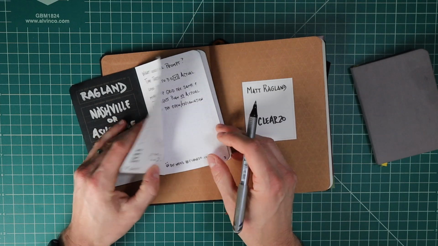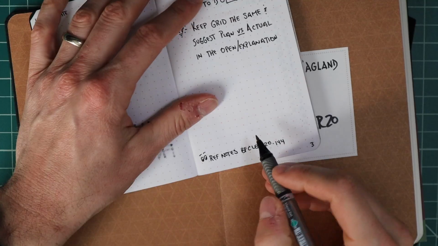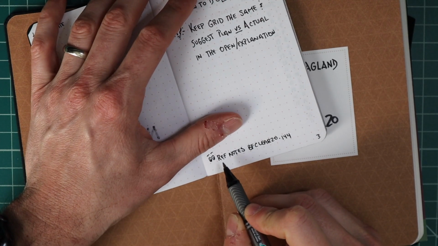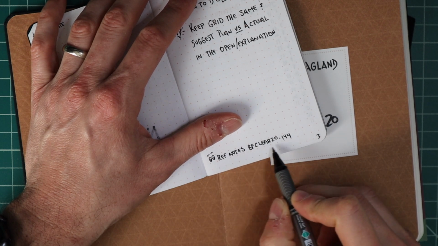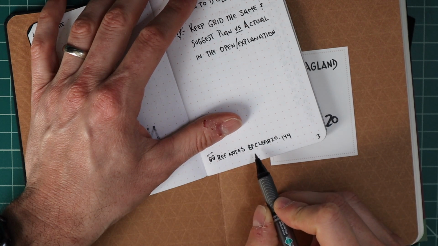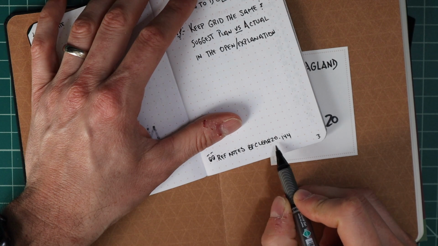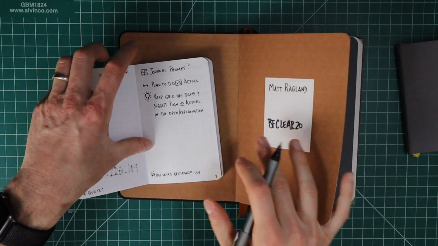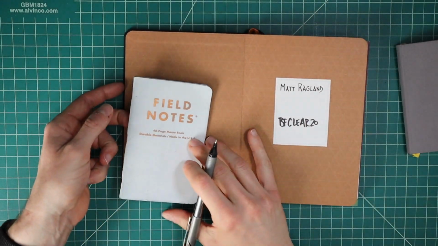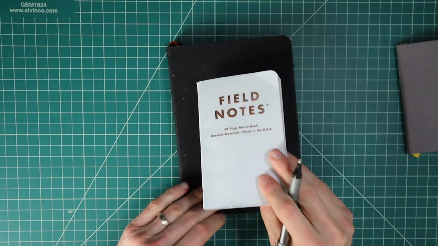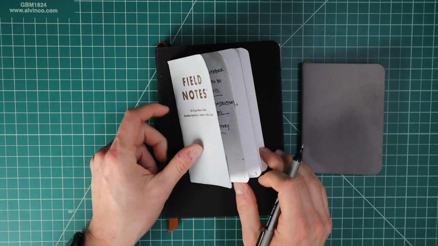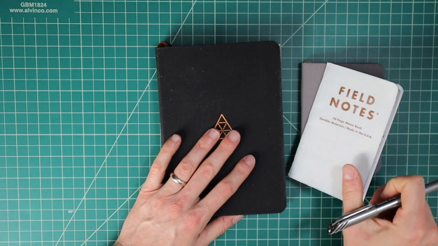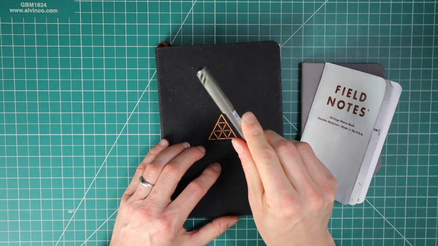That way, if you're going between one or another, it's easy to say, reference these notes, thread these notes to this other journal that I'm using. So BF Clear 20, page 144, and I know I just need to come straight over, and I can do this for any journal, any notebook I have, to extend the life of a journal, make sure that I'm staying organized, and not have to tote around the same journal or notebook every single place that I go.